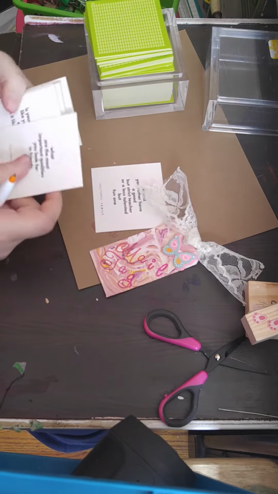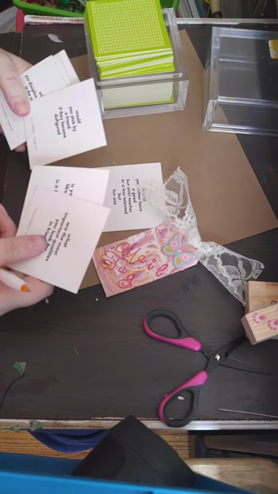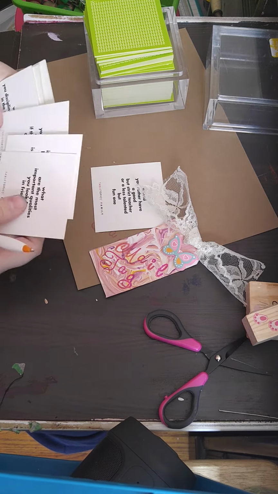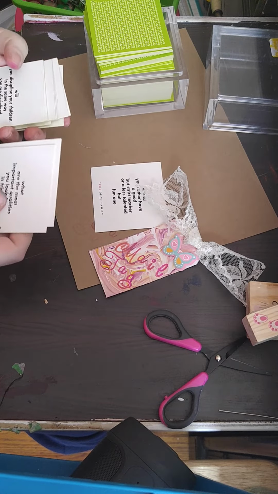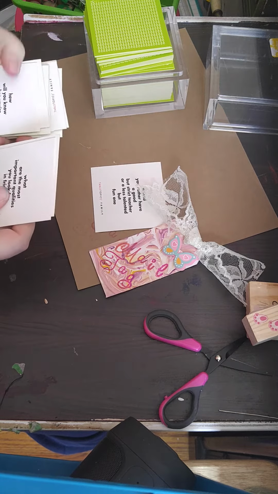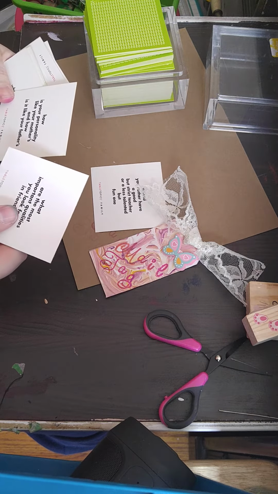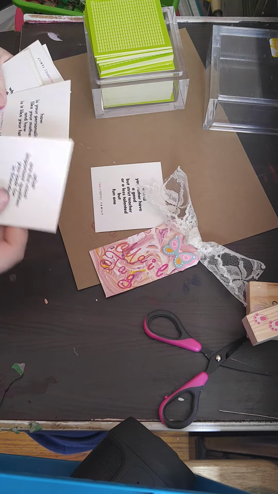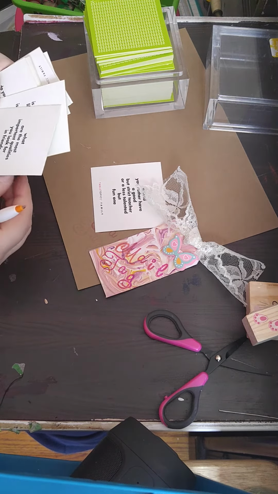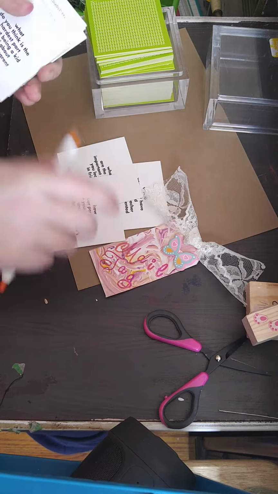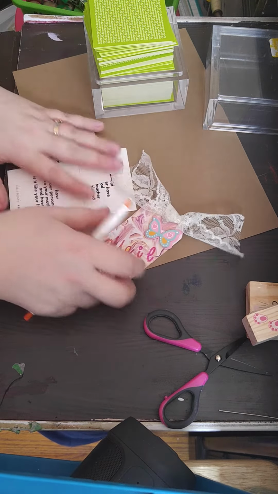So I'm going to pick out, I personally do 3. I don't know why, it's just the magic number that I've always done. For me too. Okay, and I am going to pick out these 3 questions.